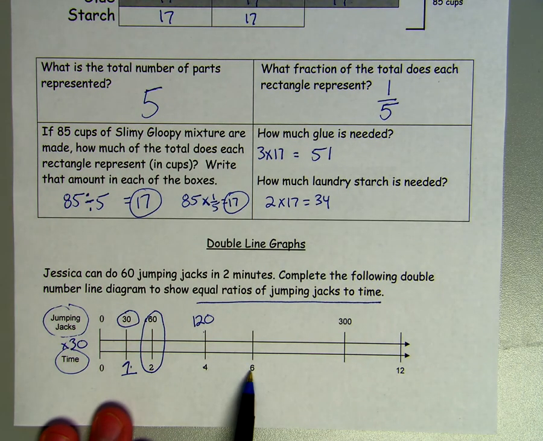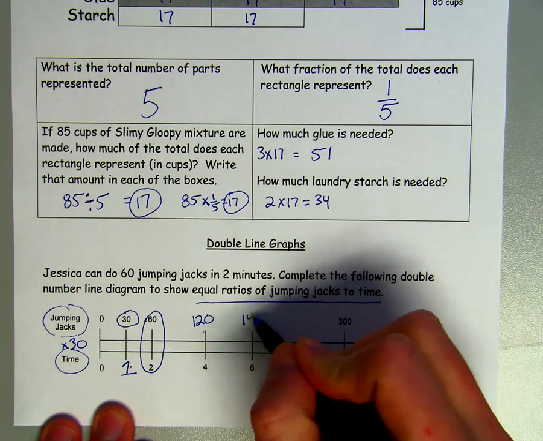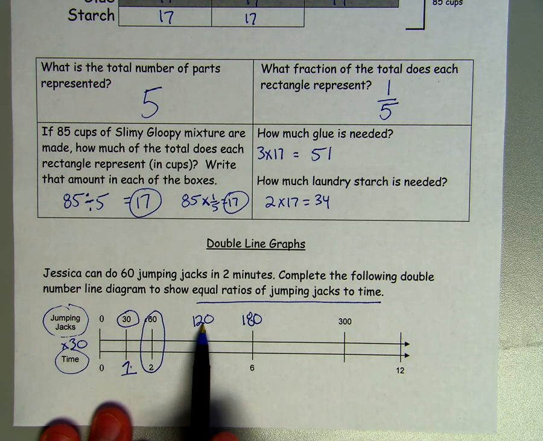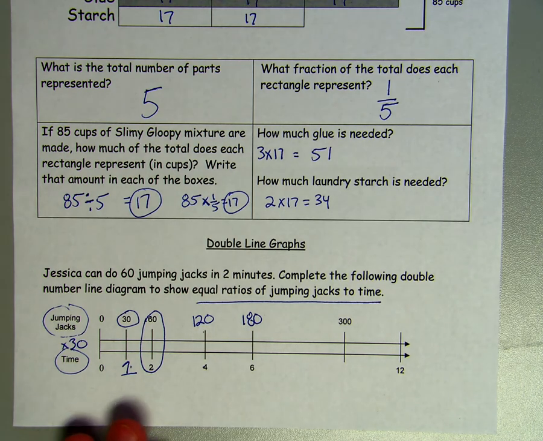Then I have my 6 minutes. 6 times 30 is 180. I could also think of it as 2 minutes plus 4 minutes is 6. 60 plus 120 is 180.